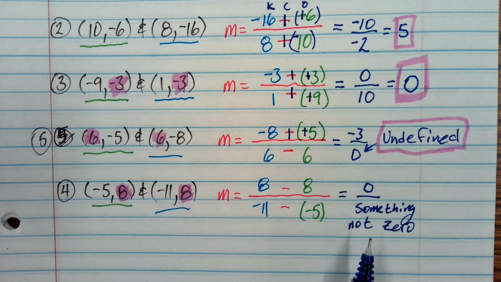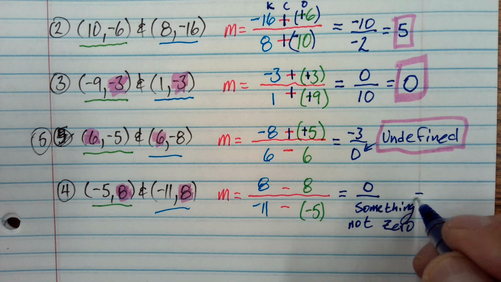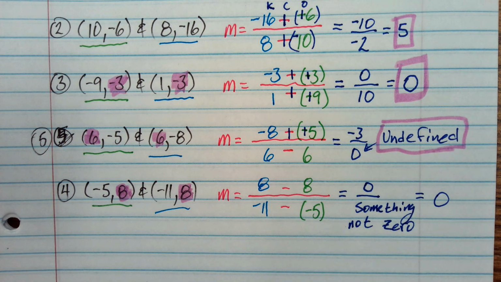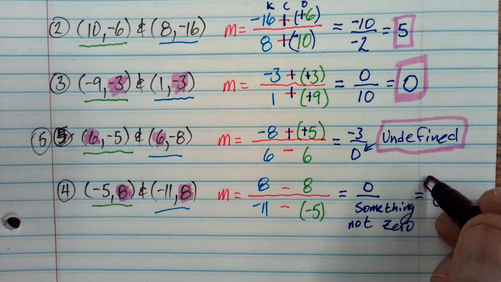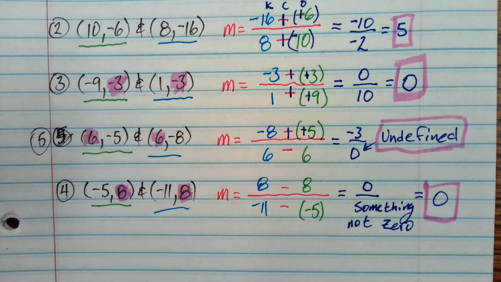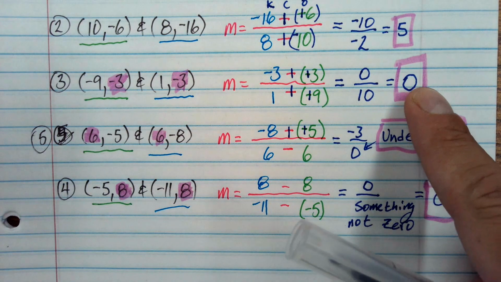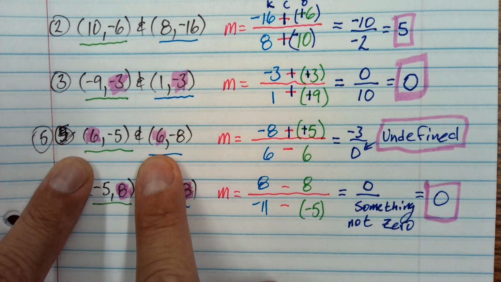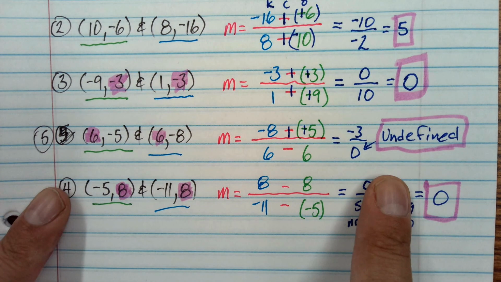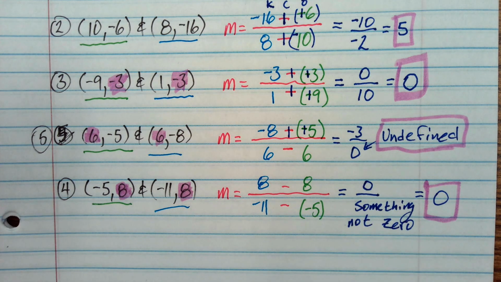So 0 divided by anything is 0. So the bottom line, if y's are the same, it's a 0 slope. If x's are the same, it's undefined. Yes? Would it be possible to get an equation that was really 0 to 0?